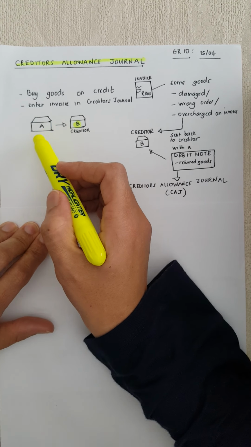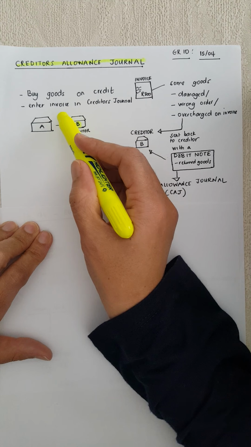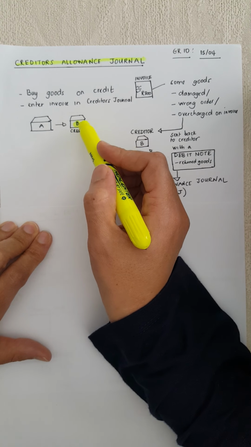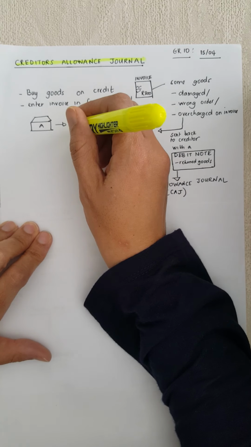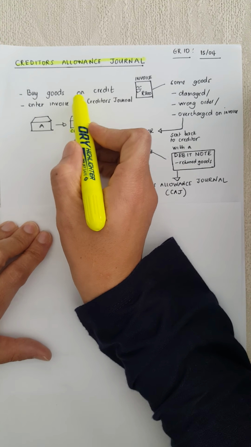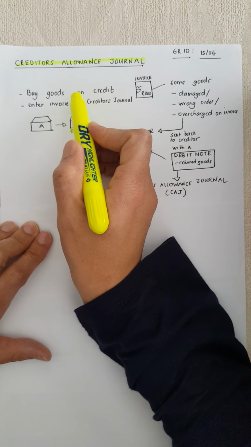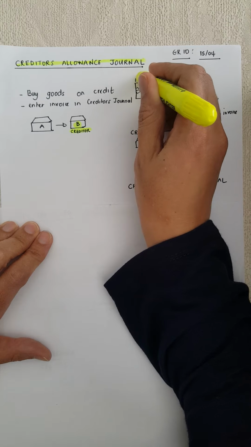If, for example, we are company A and we go to B, which is a store, and we buy some goods, but we don't pay for it cash, we take the goods on credit. So B becomes our creditor, right? So we're buying goods on credit. That means we haven't paid any cash for it. We took the goods and they give us an invoice.